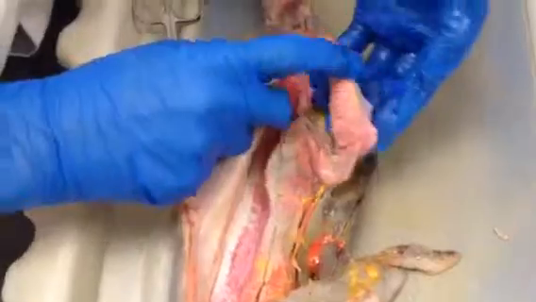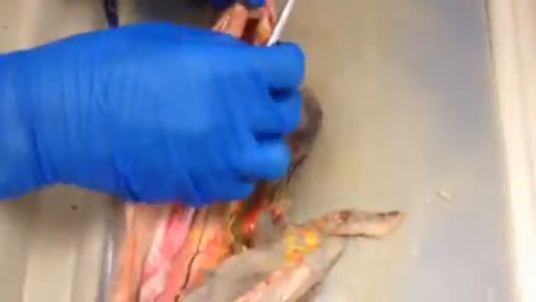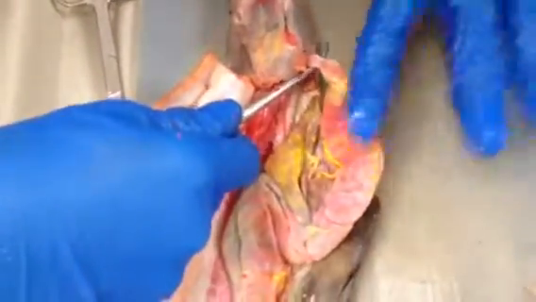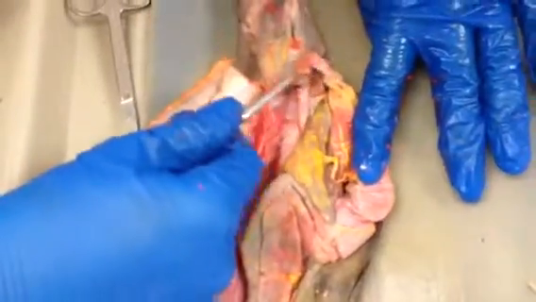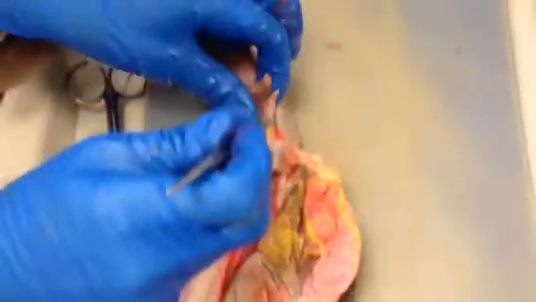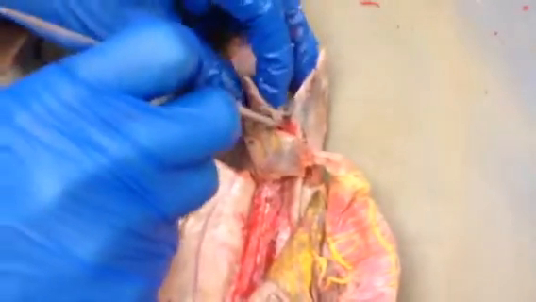Now after the valvular intestine, this lower portion right here is called the rectum. And then this space here that's used for waste and reproduction is called the cloaca.